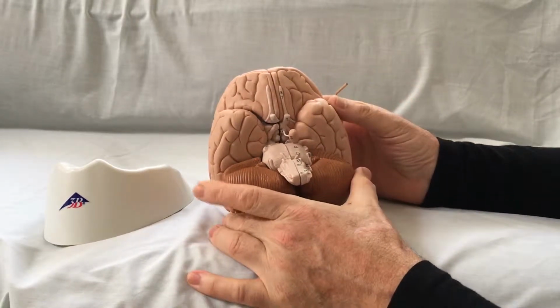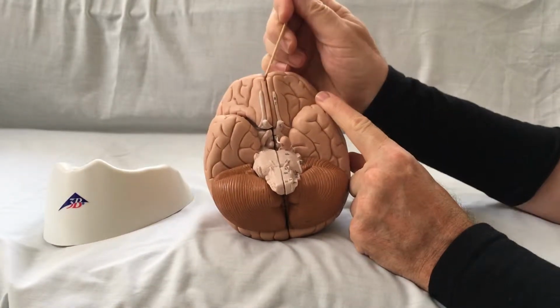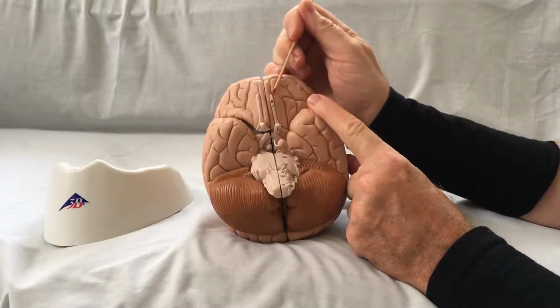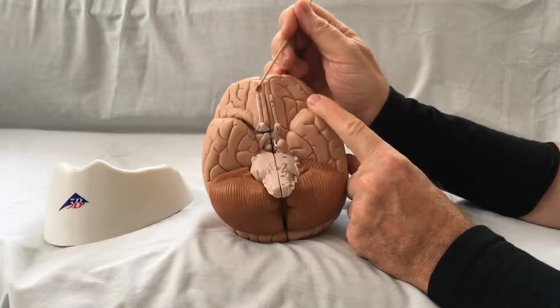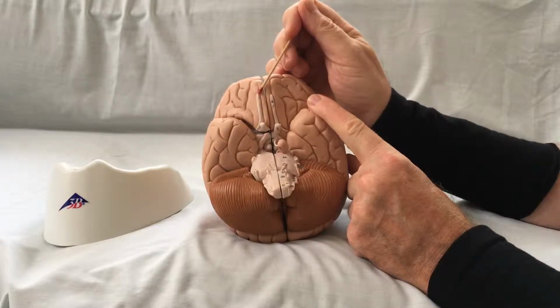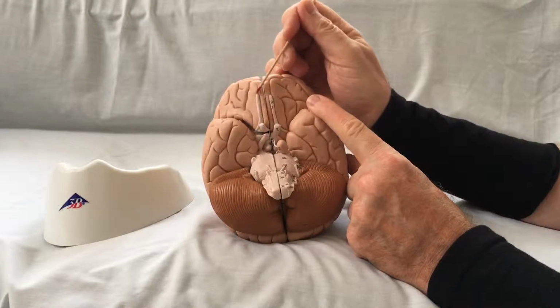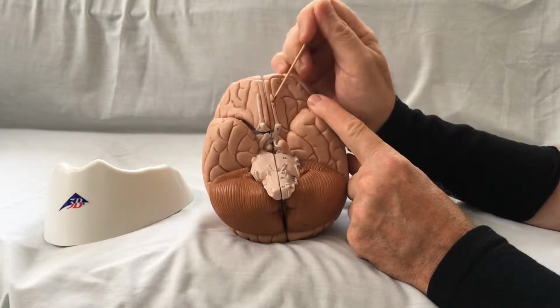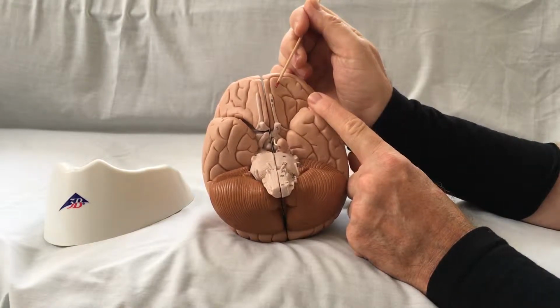Okay, now we can look at some of the cranial nerves. These structures here represent the olfactory bulbs. This is where the olfactory nerves that enter the skull from the nasal mucosa come to the brain and join up to form these bulbs. They then continue back as the olfactory tracts.